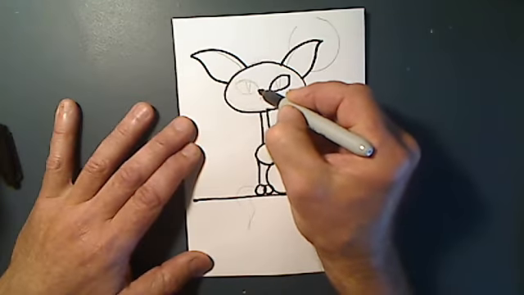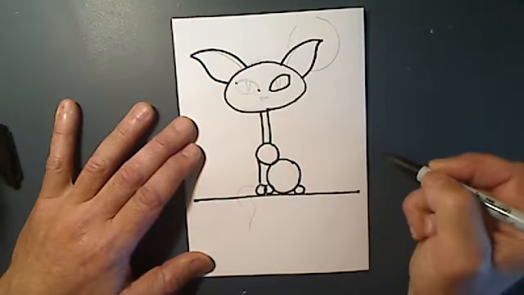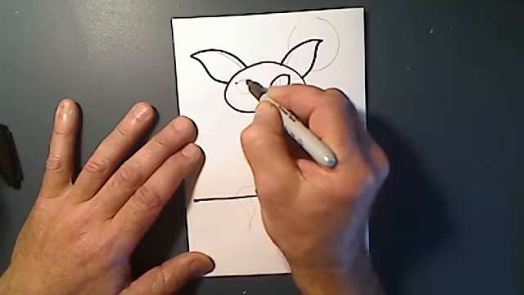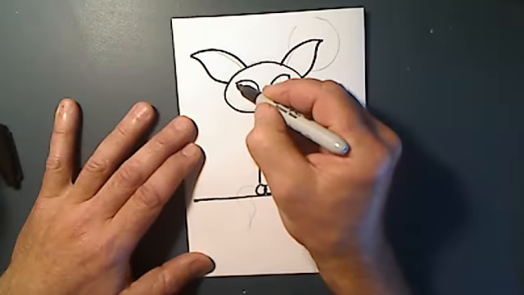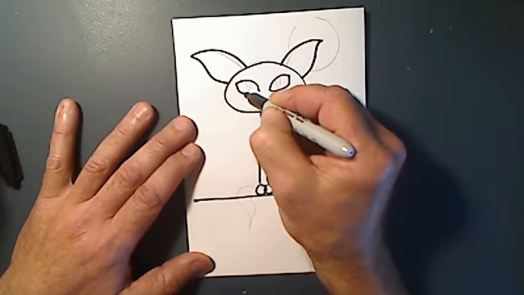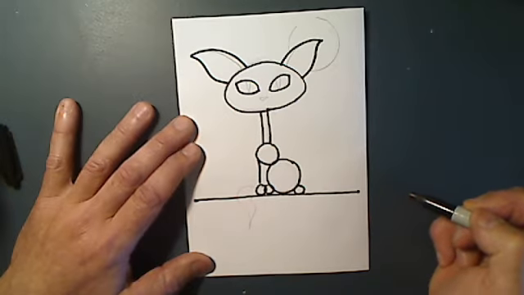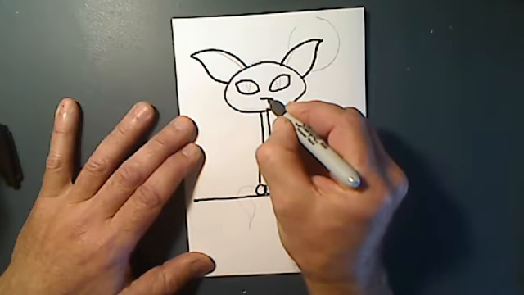Now we need a dot here, and a dot here. Same curve there, and a slightly fatter one here. Crazy looking cat, huh? I told you. Alright, need a little triangle there.